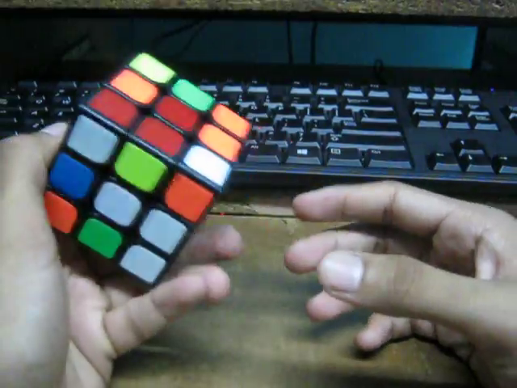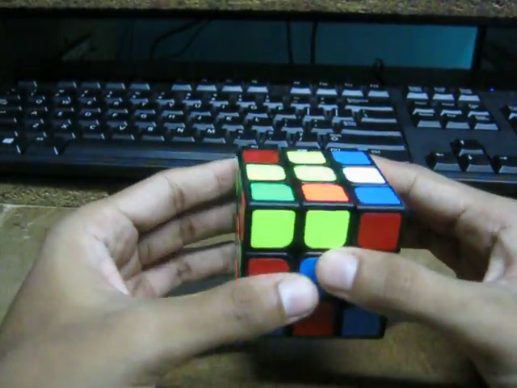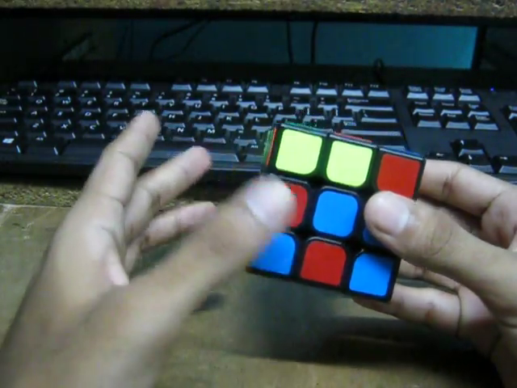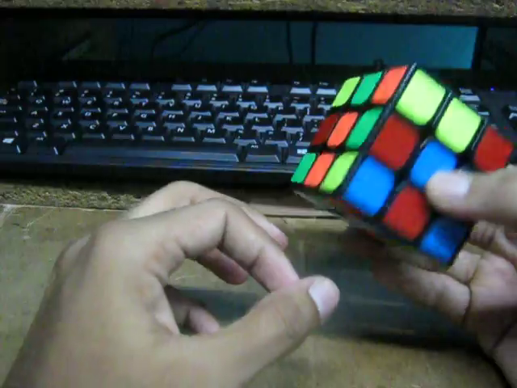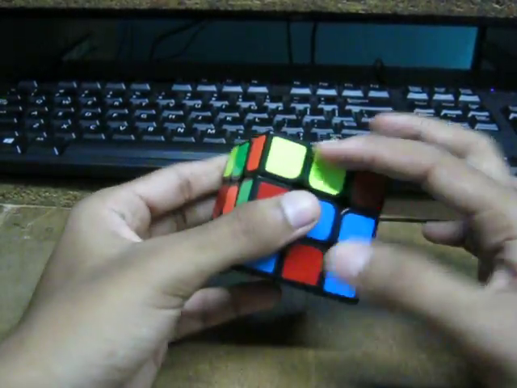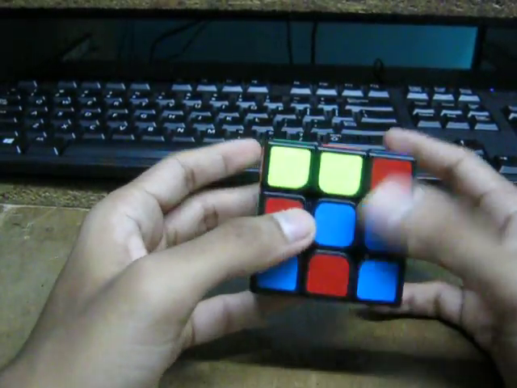The thing we should remember, if we have 2 incorrect edges on a scrambled cube, is that first we should solve 1 incorrect edge. So if there are 2 incorrect edges in my front face, I will try to make only 1 incorrect edge in my front face.